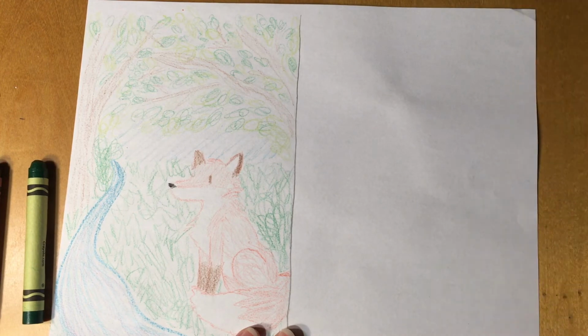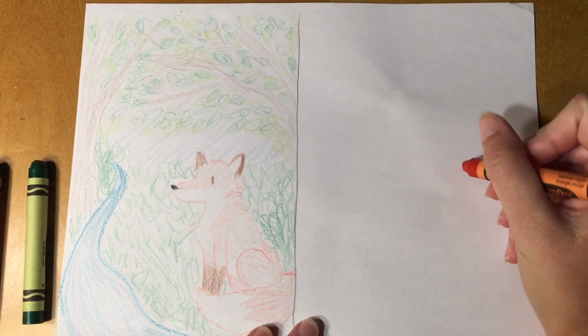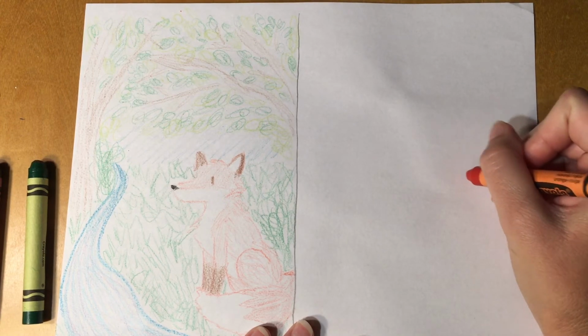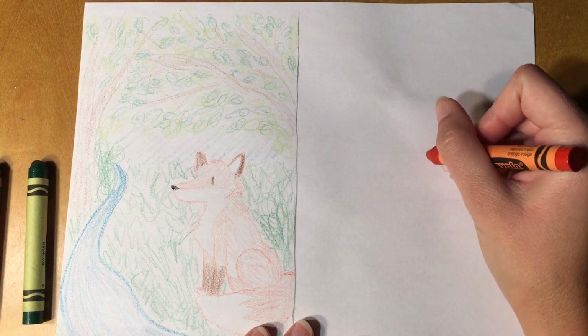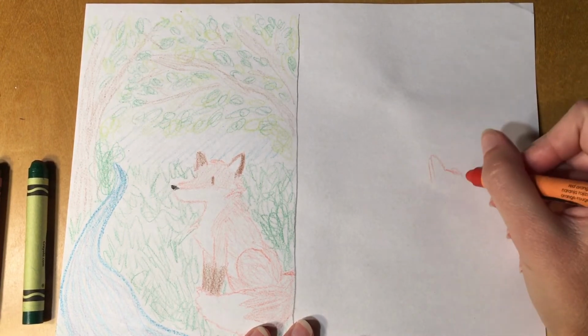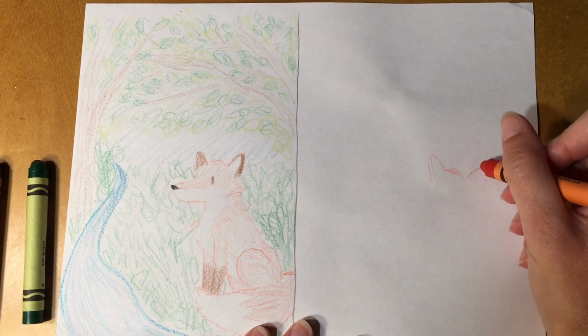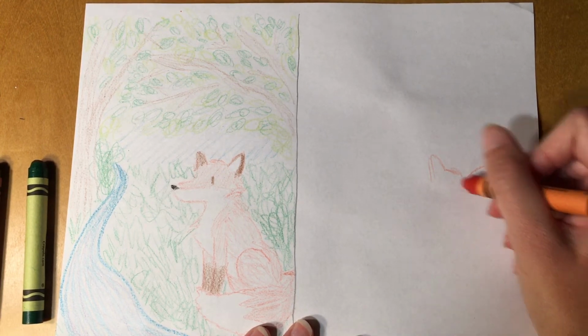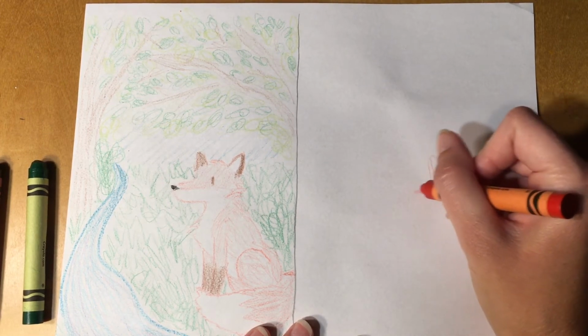All right, I'm going to move my box of crayons a little bit. Start with my fox. Got the head right around here. Little ear. Little ear. I'm sketching very lightly, mostly because I just want to make sure I get everything in the right place, and then maybe I'll go over it a little bit darker.